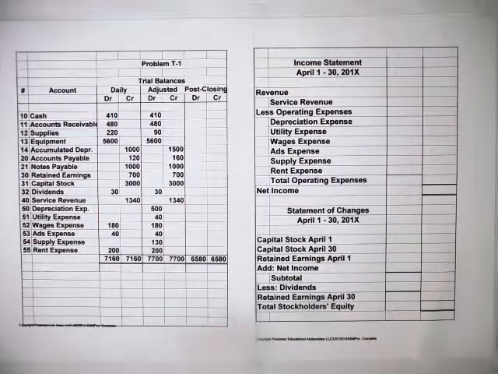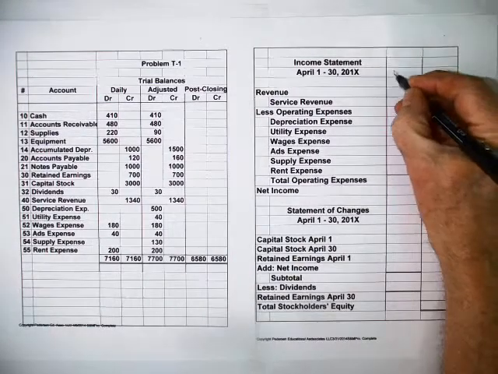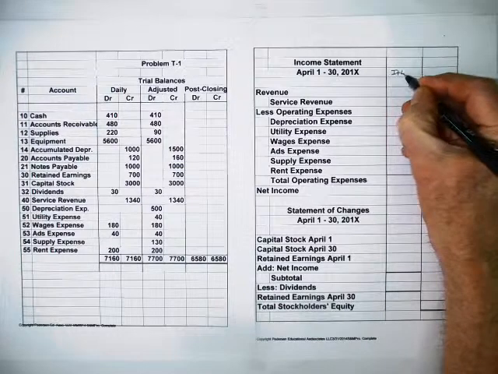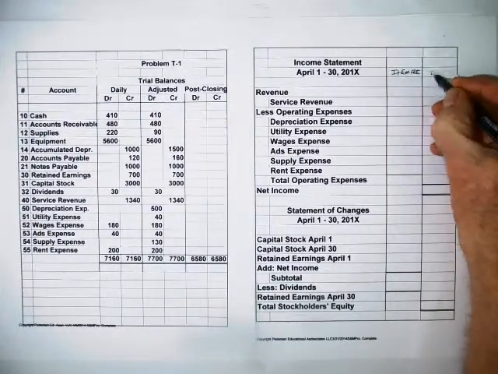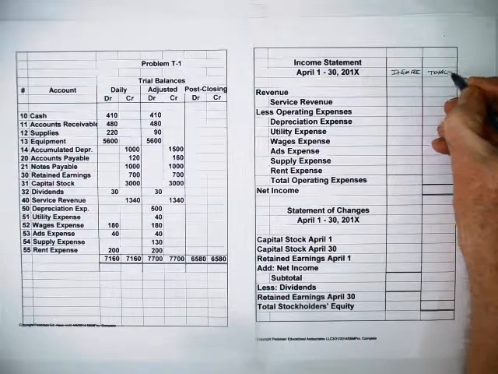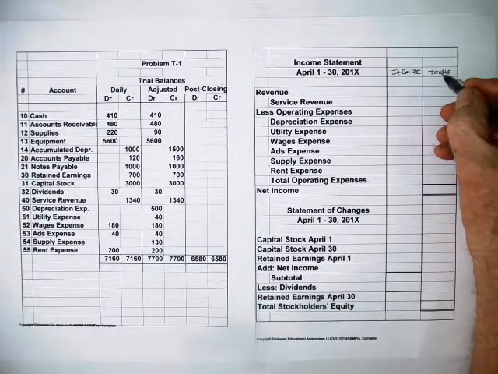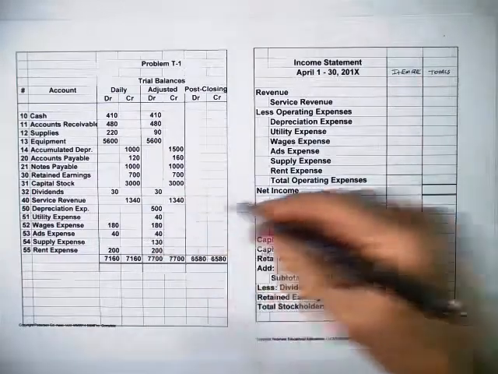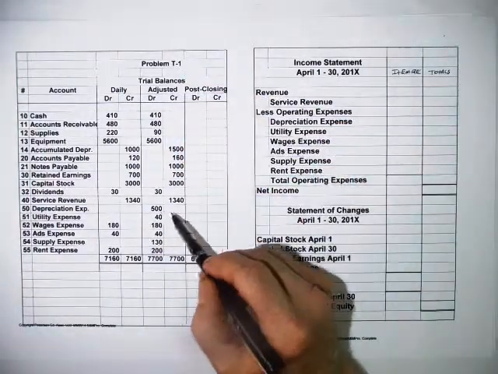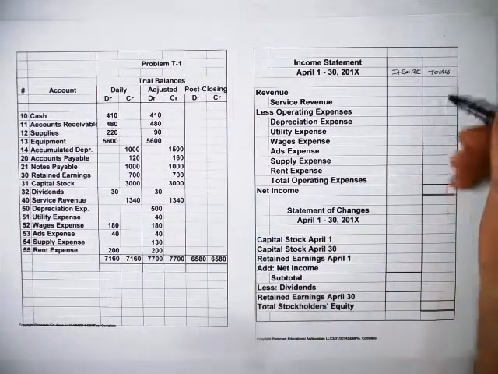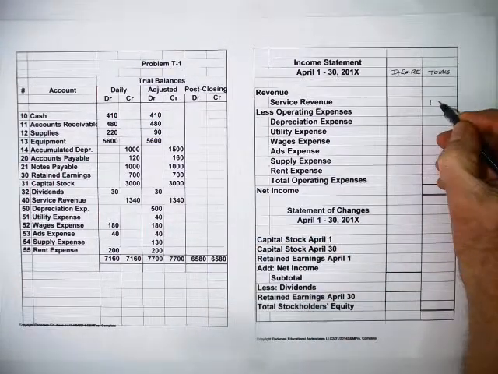Now you'll notice that I have two columns here. This column is to itemize, and this is where the totals go. So taking the numbers right off of the adjusted trial balance, let's start out with service revenue. Service revenue is already a total, so let's enter it into the total column, 1340.